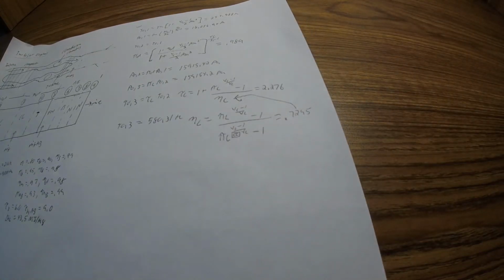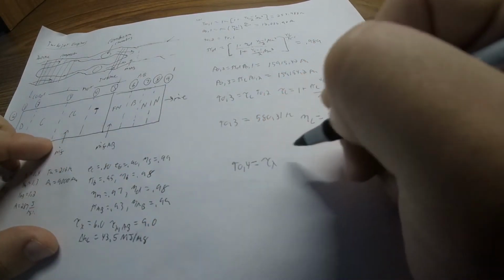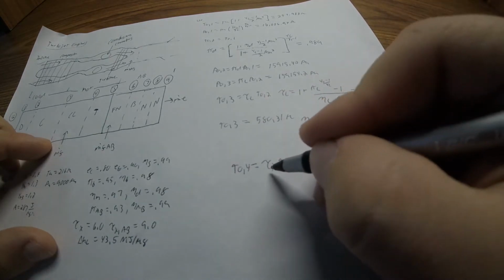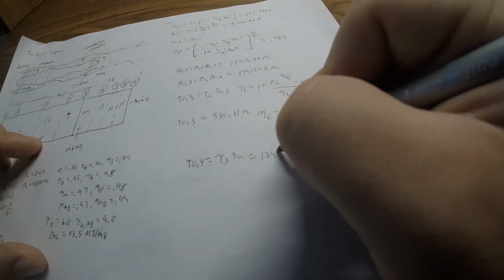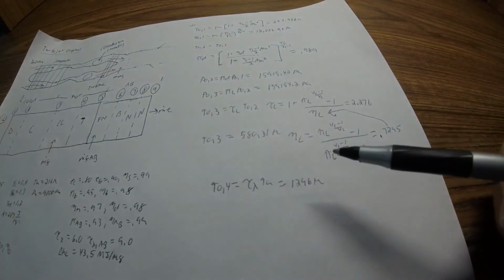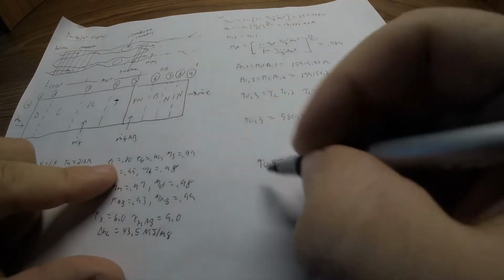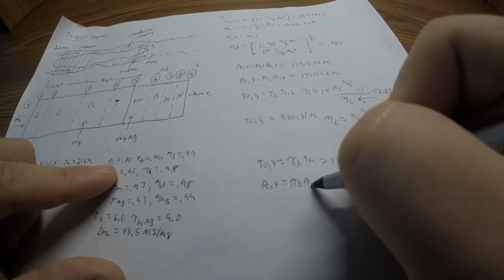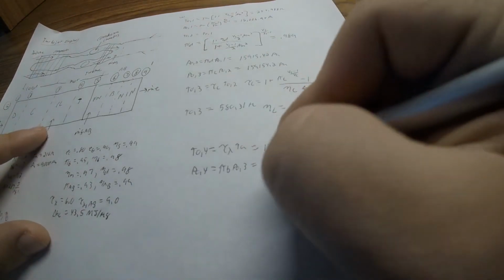Moving on, lots of things to calculate. So we get TO4 equals this times TA, and we have that as 6. So it's going to be a hot temperature. So now we are in the hot temperature range, where we have to use a different specific heat ratio. PO4 equals the pressure ratio of the burner times PO3. So the pressure ratio across the burner combustion chamber, the pressure drops a little bit.